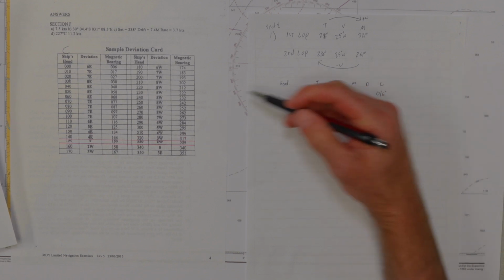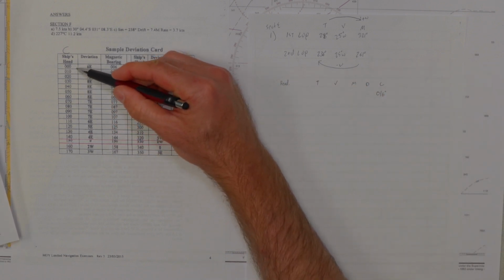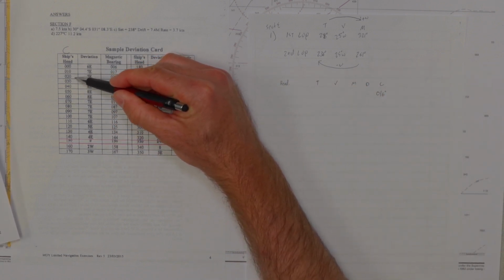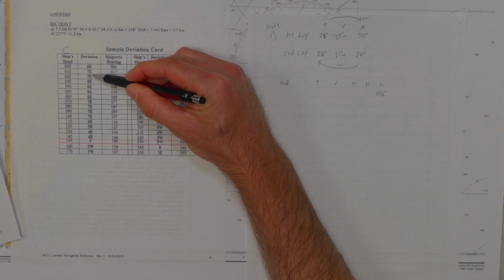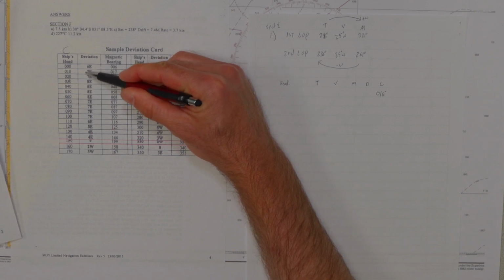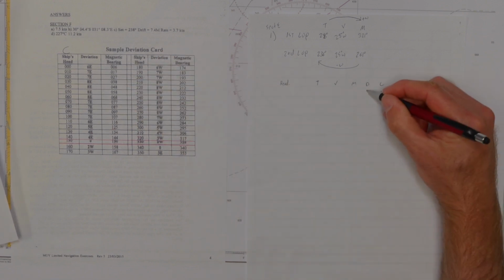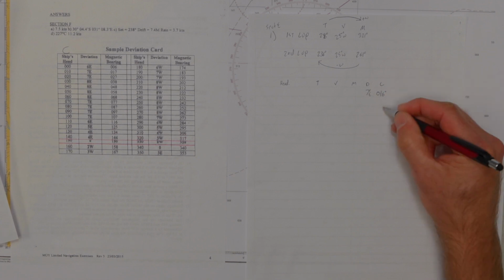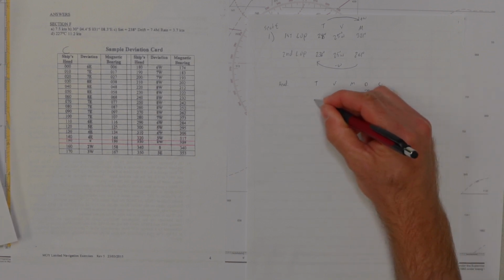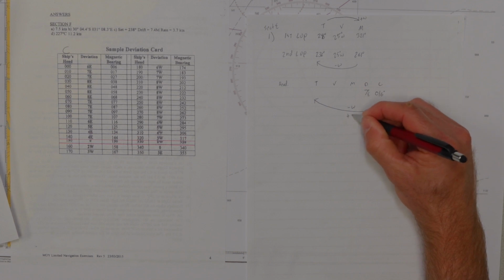Coming to that deviation card, looking for the nearest thing to 016, I've got 10 and 20. I'm pretty much halfway in between, but if I round it up to 20, it would be 7 east. That's 7 east either way, so that's pretty convenient. Since I'm working from compass back towards true, I'm subtracting west, adding east.